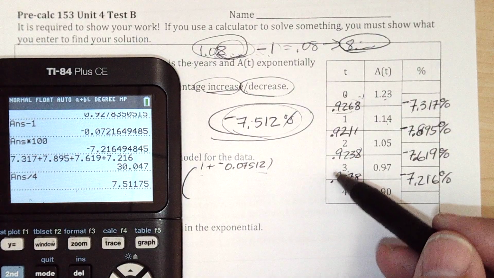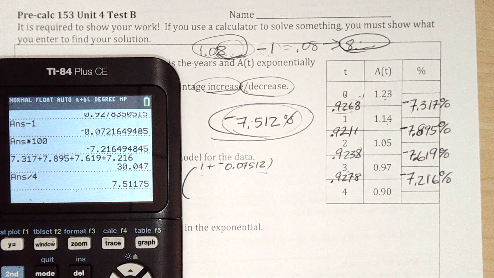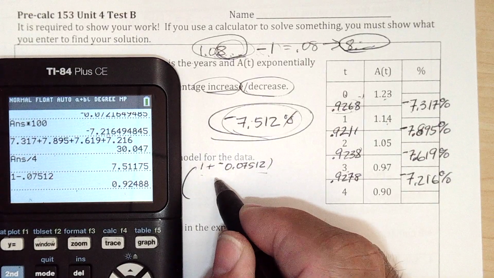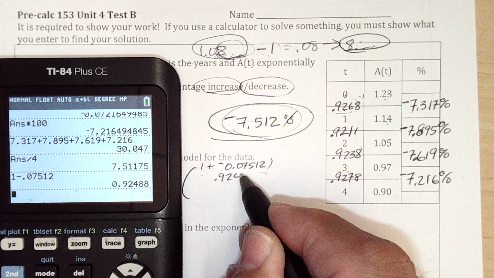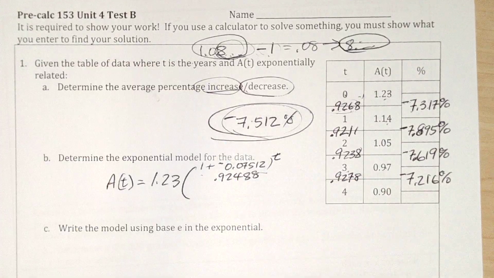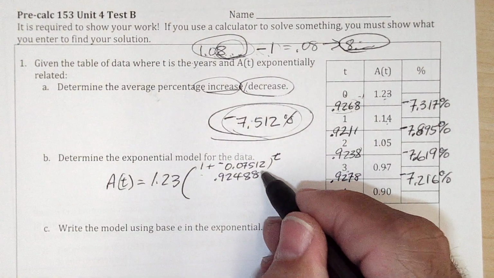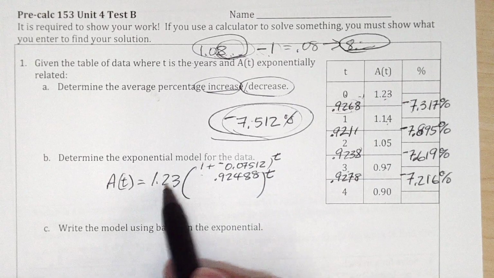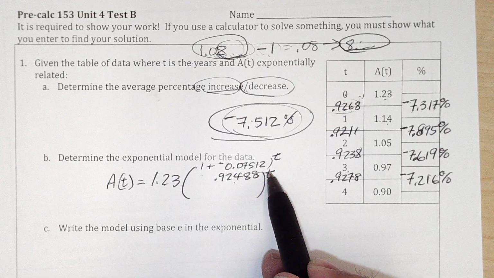And I could average these, or I could just do 1 minus 0.07512, 0.92488 to the t. So I got this times this to the t.